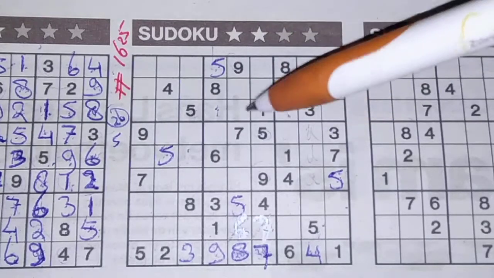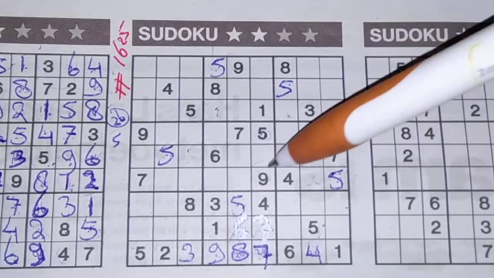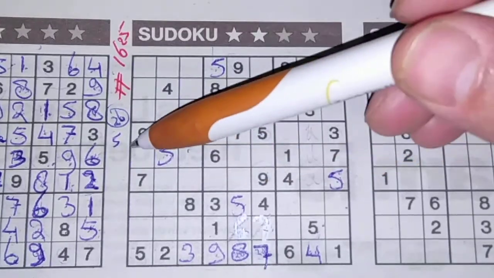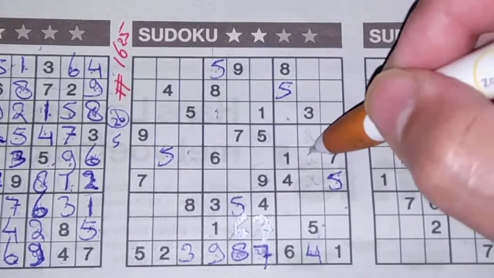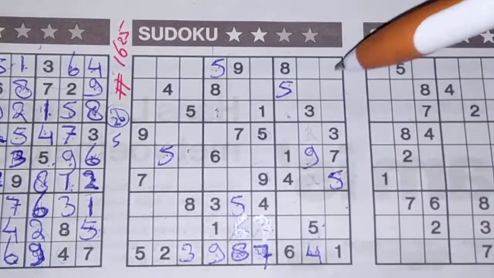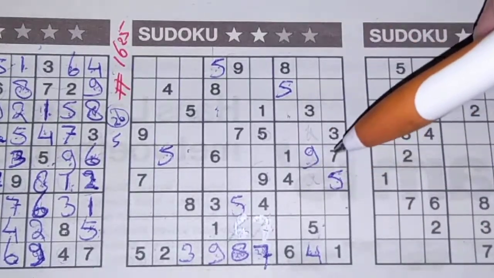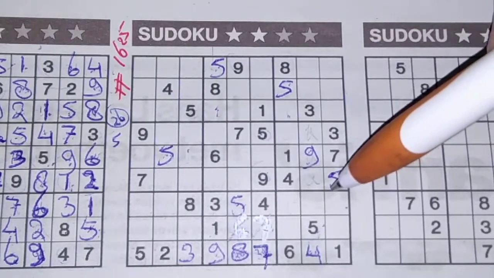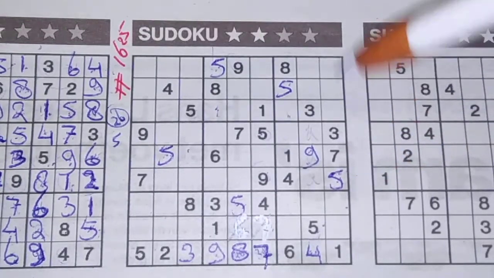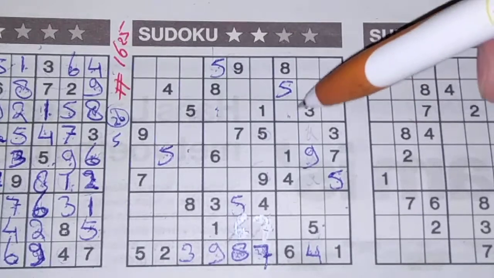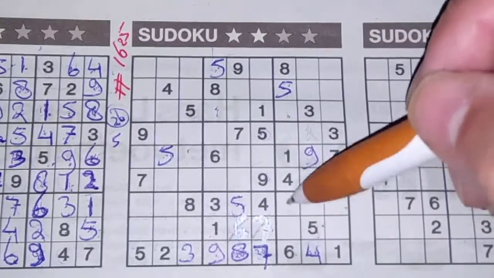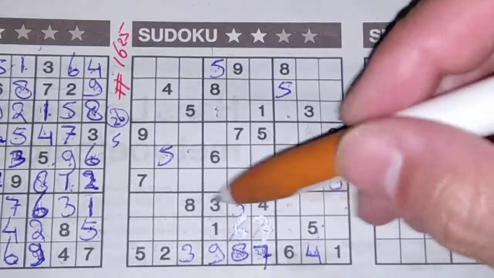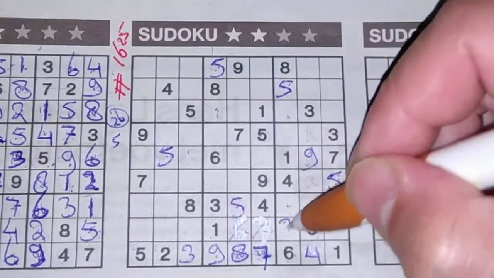Then. I see here 9 in this row, 9 in that row. So in the row between, the middle row, the only place for the 9 should be there. 3 in this column, last column, 3 in the column next. So in that column, the only 2 places for the 3 should be here. We see here 3, no 3 there, 3 should be there.